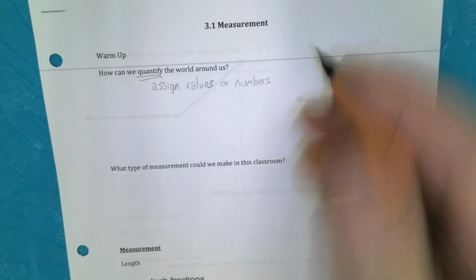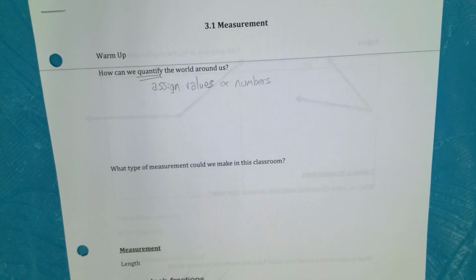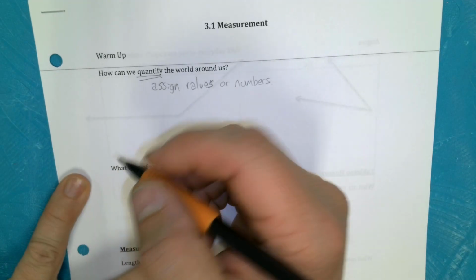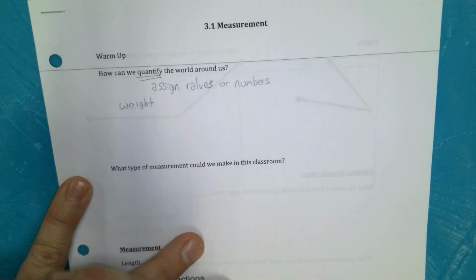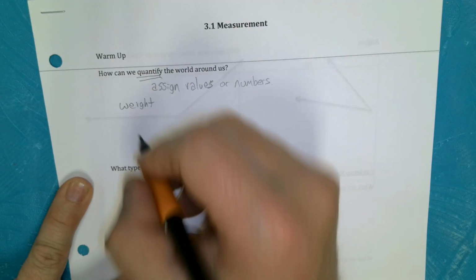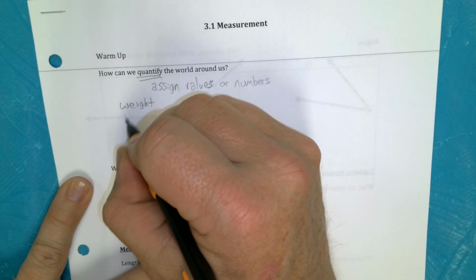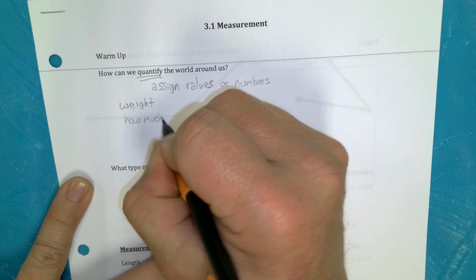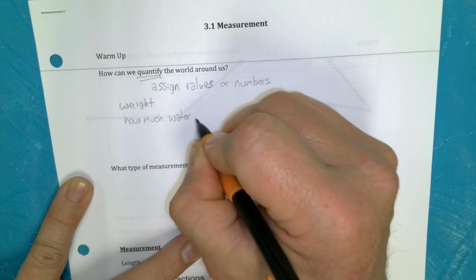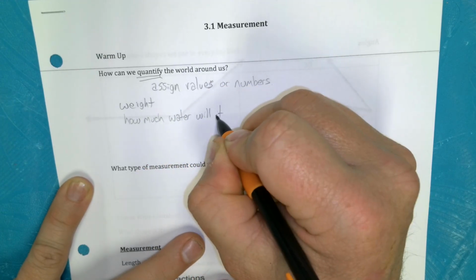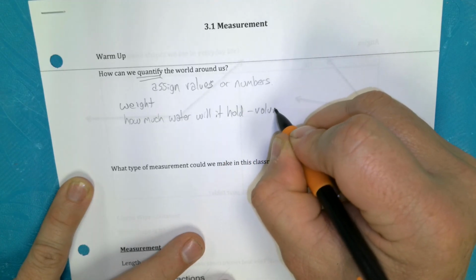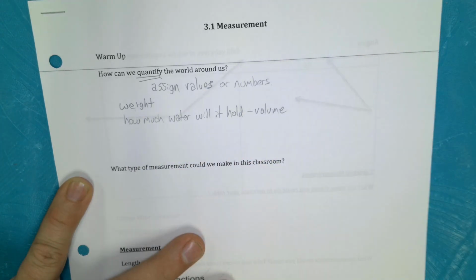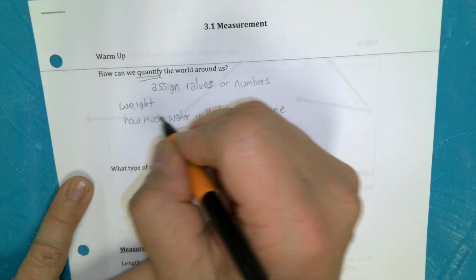Right? So what are some ways we could do that? Some of the ideas that people came up with is you could weigh something and see how heavy it is. You could see how much water it would hold, and that would be measuring the volume. So we can look at weight, we could look at volume, we could measure how long something is.